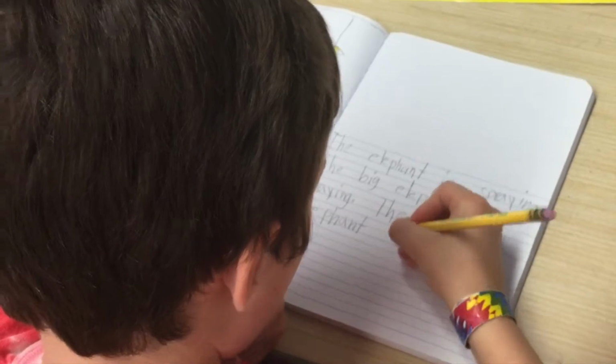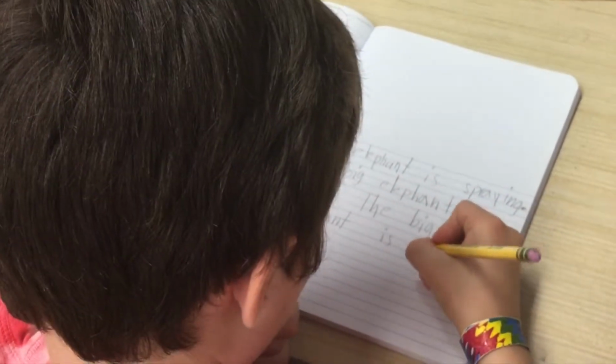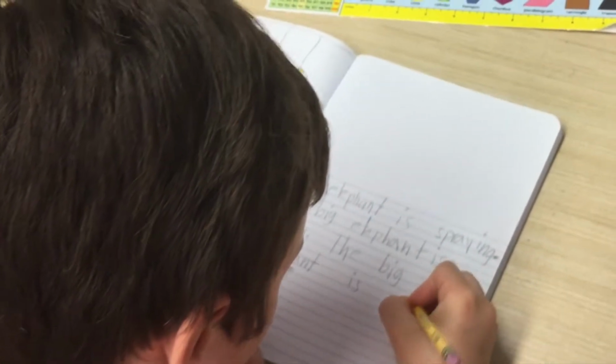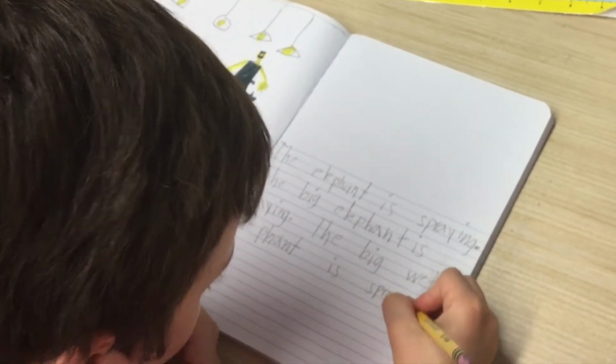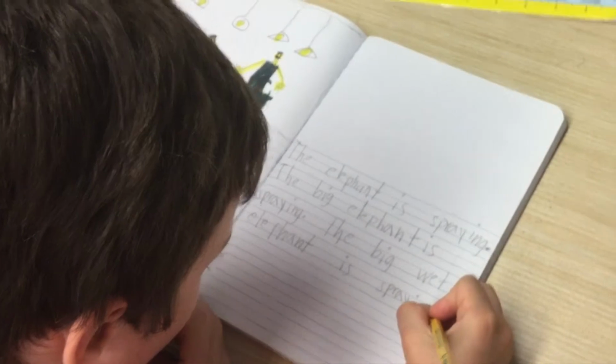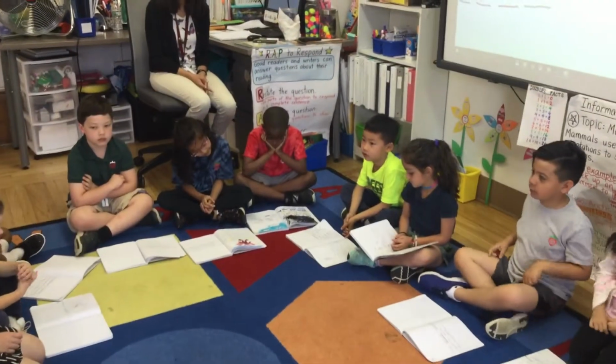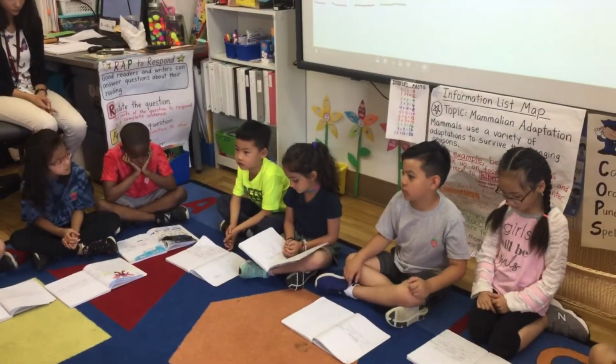What do you want to know? Do you have any adjectives yet? No, so in the simple sentence, what do you underline? The, and the. Perfect. Can you read just about your elephant? Just your sentences about your elephant.